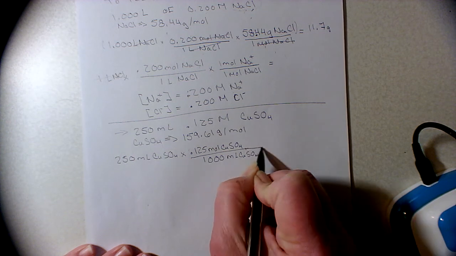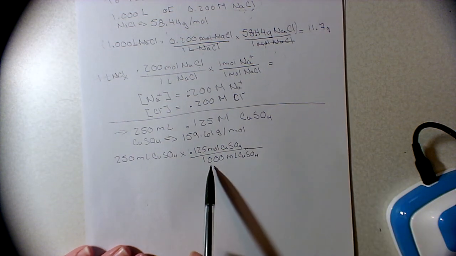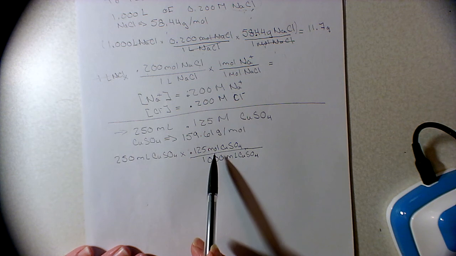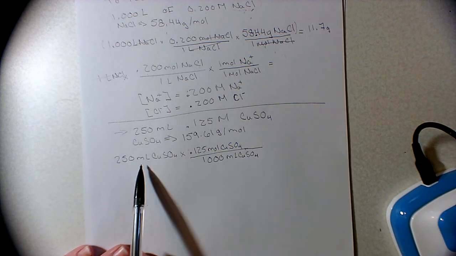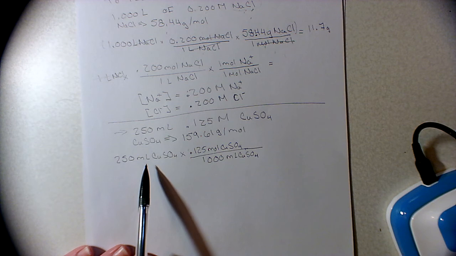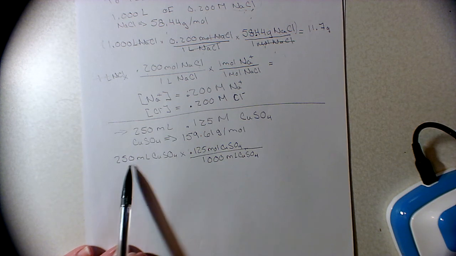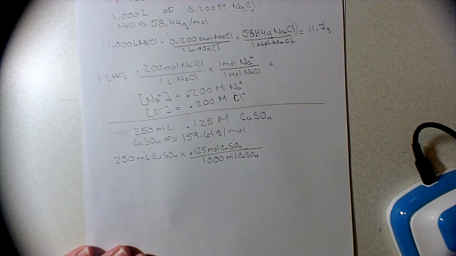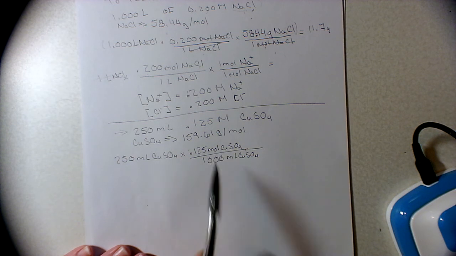Now, if you're not comfortable with that step I just skipped, let me point out what I just did: molarity is defined in terms of moles per liter. Well, 1,000 milliliters is 1 liter. So in lab, tragically you're not going to get to see this in person, everything we're working with is in terms of milliliters. So it's easier in lab and in real life to think of molarity in terms of that 1,000 milliliters.